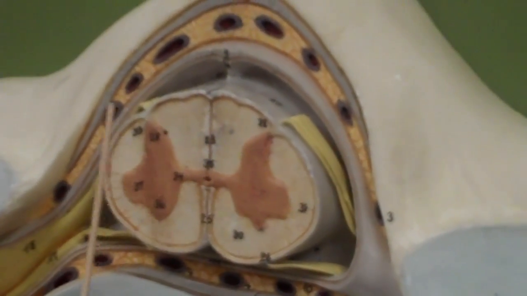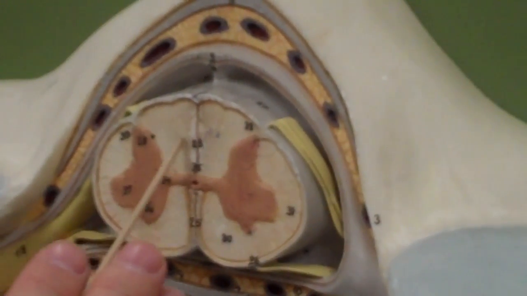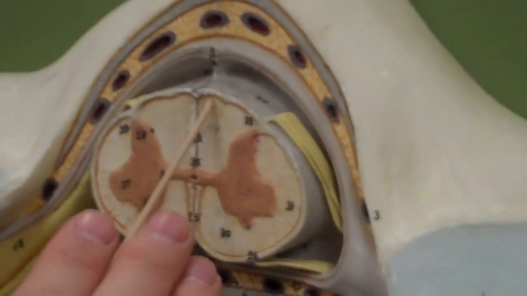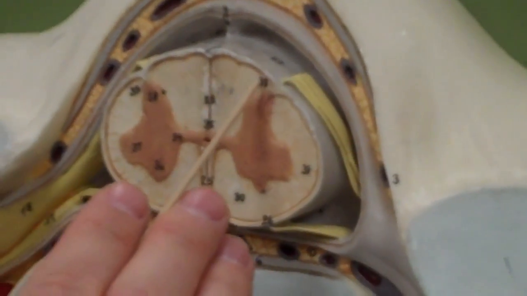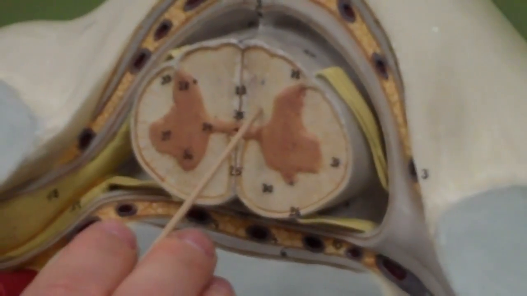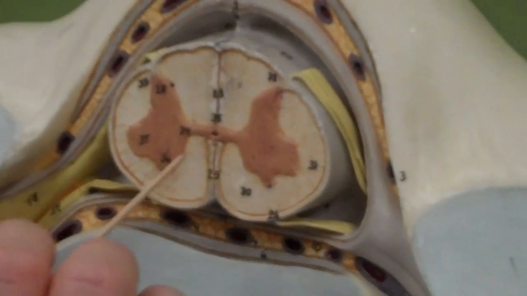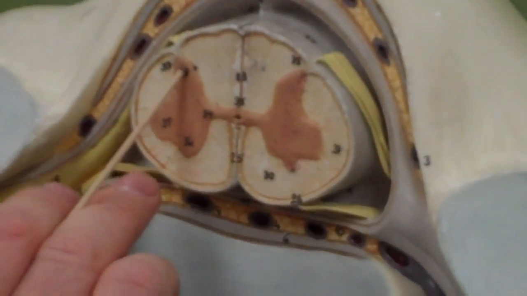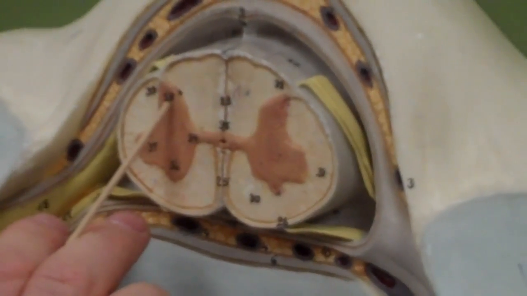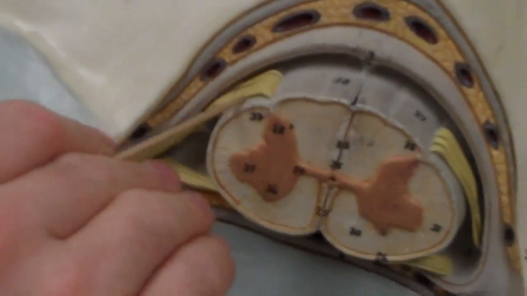This is all myelinated. And the posterior part of the white matter is called the white columns or posterior columns, which has a fasciculus gracilis and a fasciculus cuneatus, which deals with your sense of proprioception and vibration. And in the gray matter, we have a dorsal horn and a ventral horn. The dorsal horn is where all of your sensory information comes in by way of these dorsal rootlets.